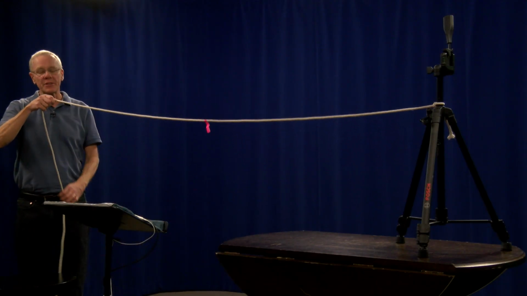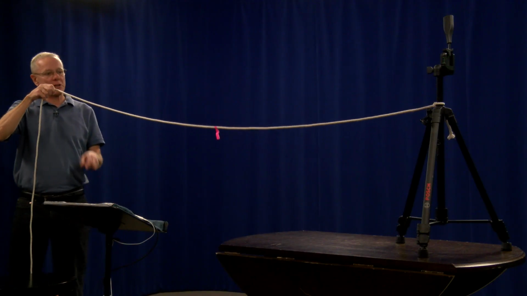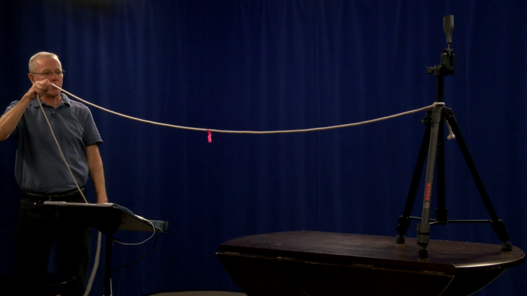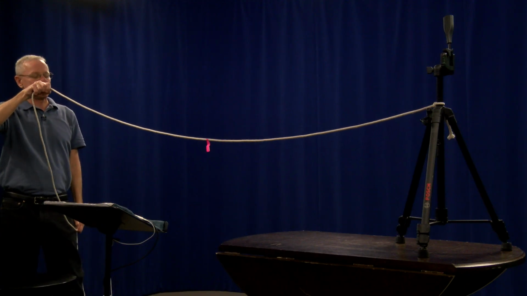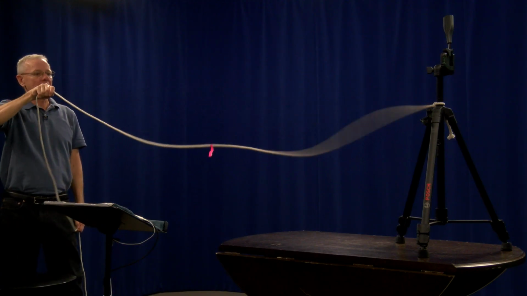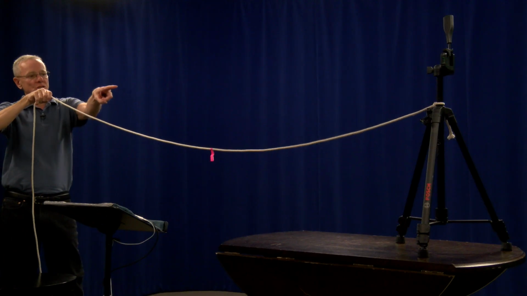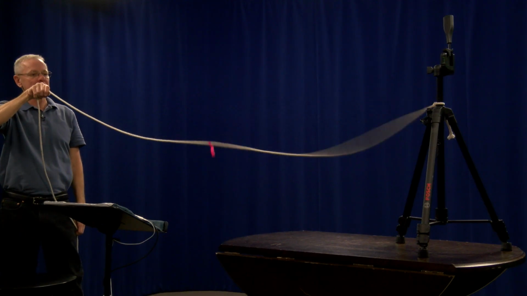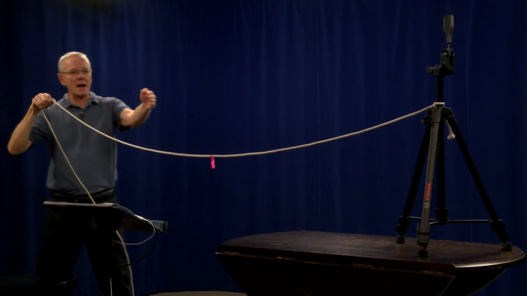I'm going to take this rope and I'm going to try to send energy down along the length of the rope. I'm going to do it by giving it a jiggle on one end, and I'm sending a pulse of energy down the line. Let me do that one more time. And you can see my pulse travel to the end.